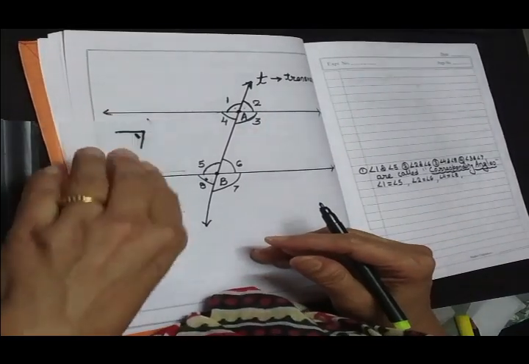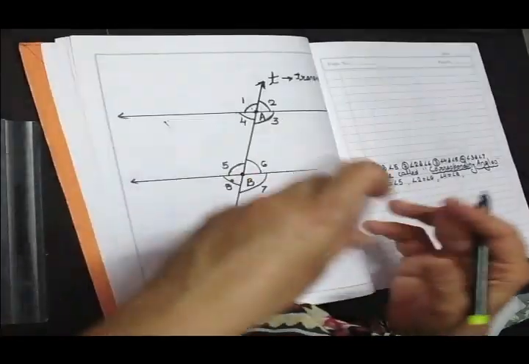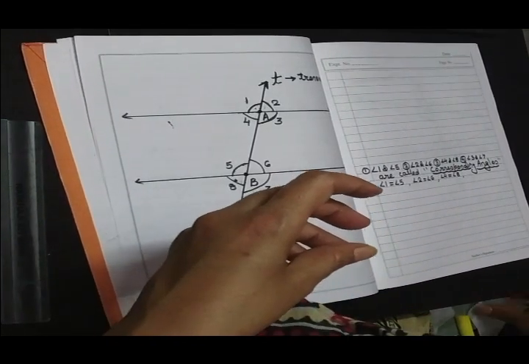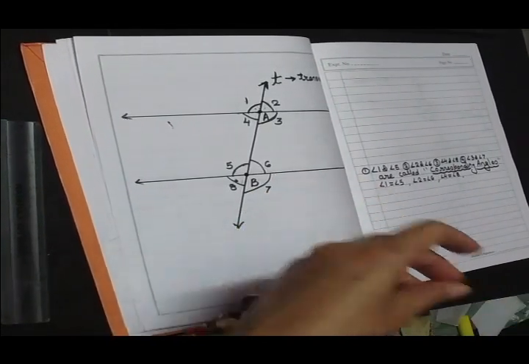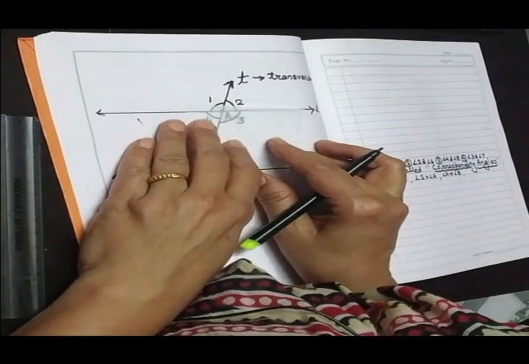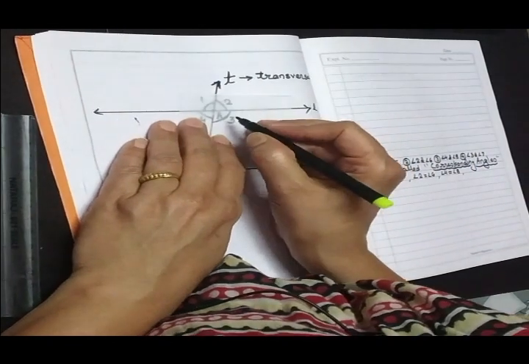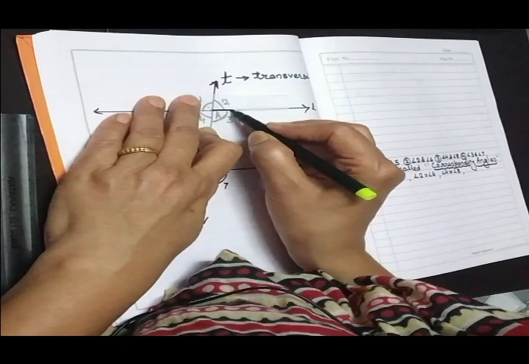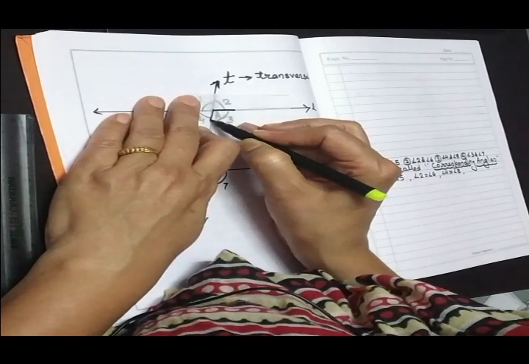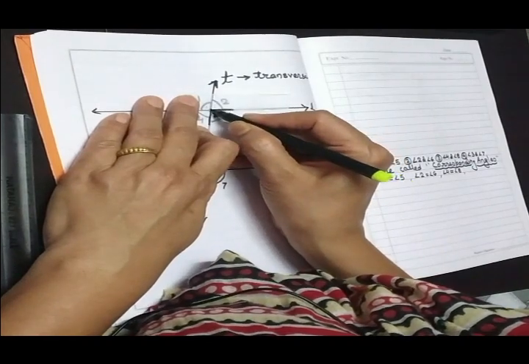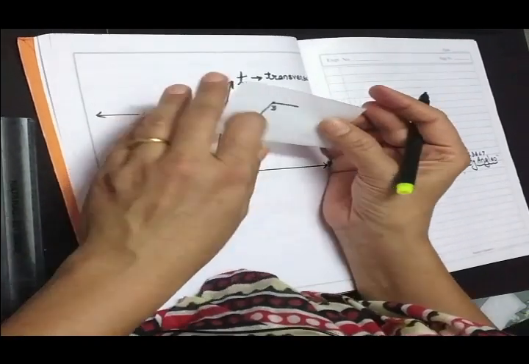So, below this you can paste. Then take another piece and draw the replica of angle 3. Here I am drawing the replica of angle 3. This vertex is important for us.